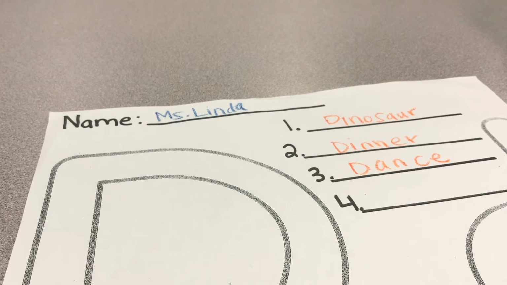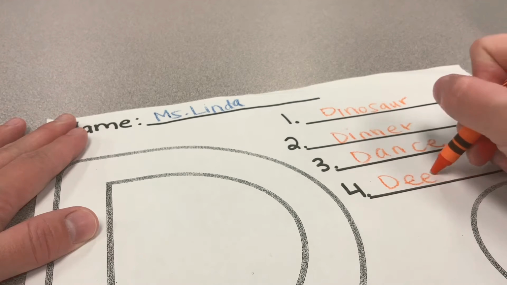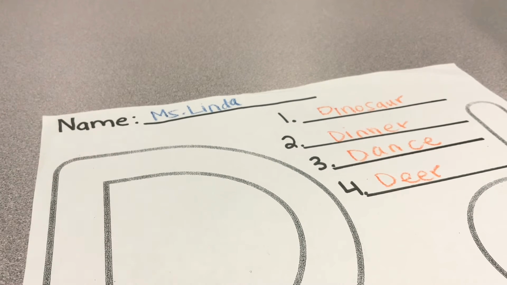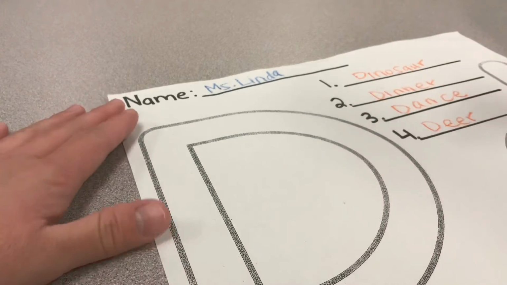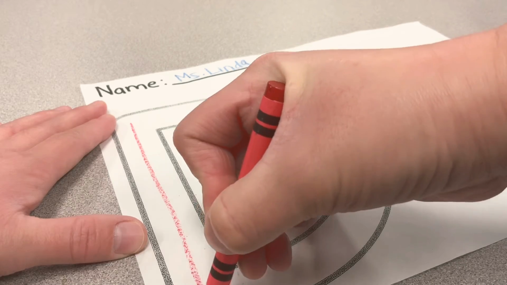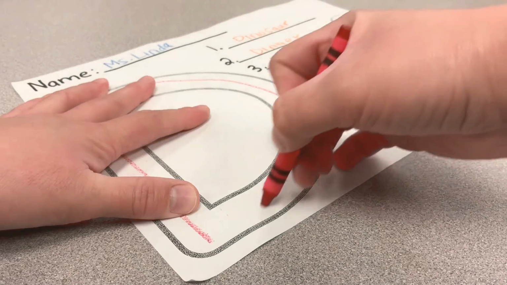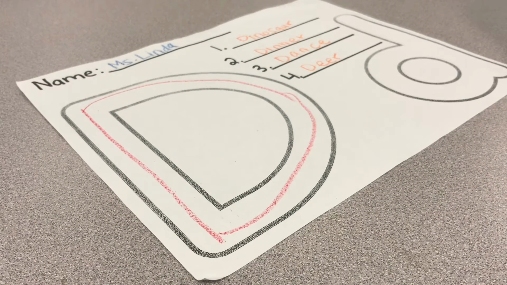And now for the last word that begins with the letter D, I'm going to think really, really hard, and I think the last word is going to be dare. So dare starts with the letter D. Now we got our 4 words that began with the letter D, and we are going to trace our letter D. And you know what? We are actually going to rainbow trace. So pause this video, go get all your beautiful colorful crayons, and come back to trace the letter D.